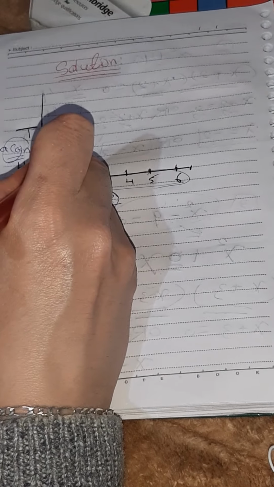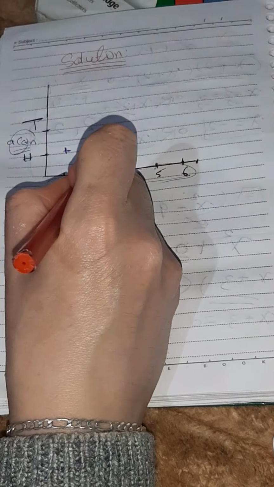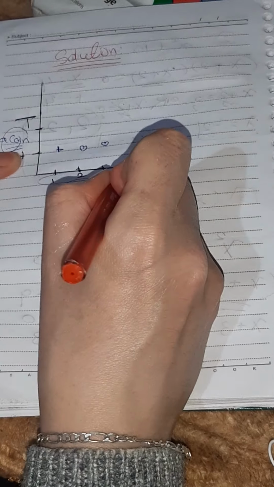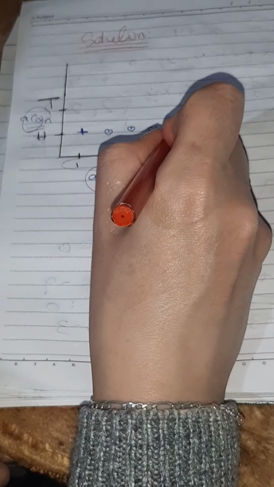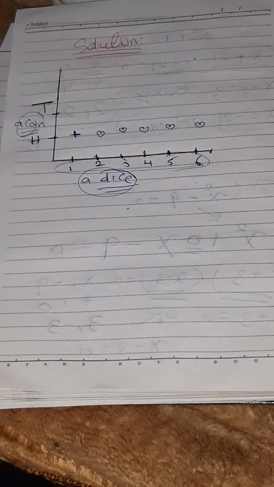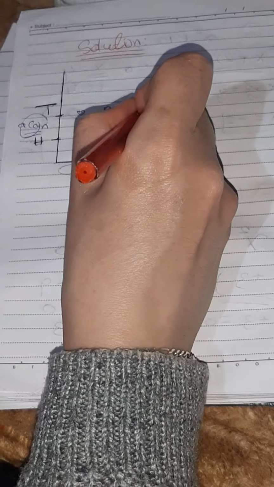Now, 1 with head, you can put this sign. 2 with head, you can use a heart. 3 with head, 4 with head. Instead of this mark you can use any symbol, that's up to you. 5 with head, 6 with head. Now 1 with tail, and this one a heart.